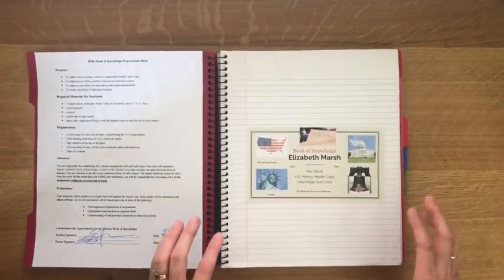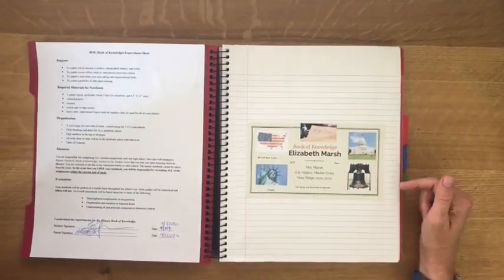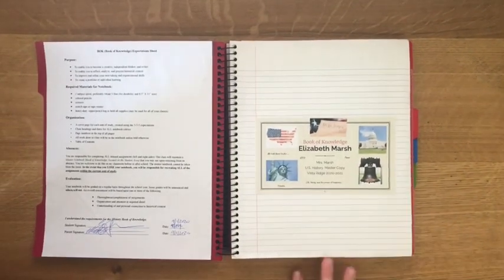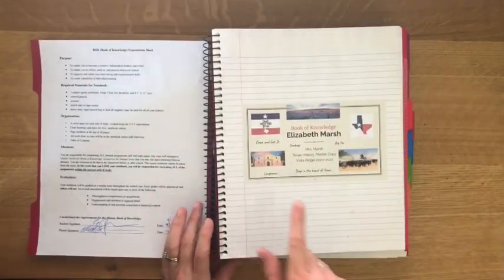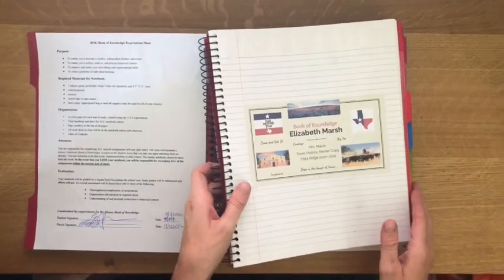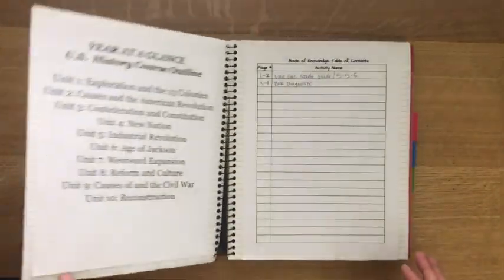And then since this is my U.S. history copy, we see the Book of Knowledge title page for the United States. We have 5 words or phrases, 5 images, and 5 colors that all have to do with the U.S. for my 8th graders. For my 7th graders, we have a Texas version. Make sure that you're studying the right course. We're really only doing one course of study this year. Let's go back to 8th grade.